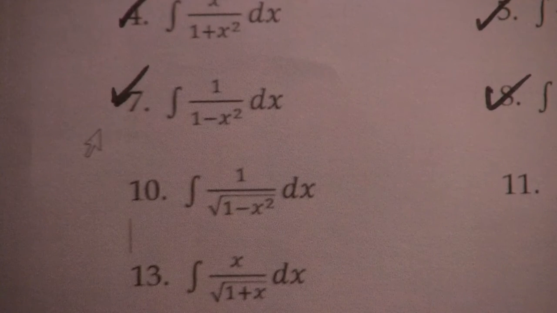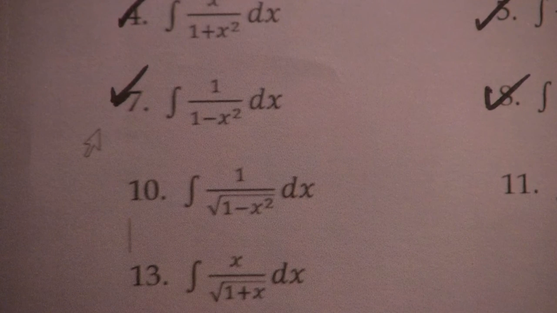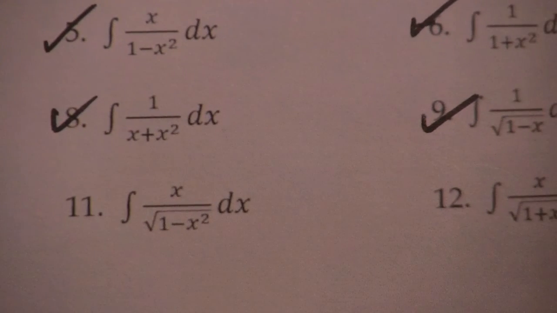Number 10, the integral of 1 over the square root of 1 minus x squared. You could do partial fractions for this one, with the square root of 1 minus x times the square root of 1 plus x. Unfortunately, that's going to lead you astray. Partial fractions doesn't work so nicely with these square roots, because you'd be combining square root terms on the top. So this one is actually just sort of to be memorized. This is arcsine.